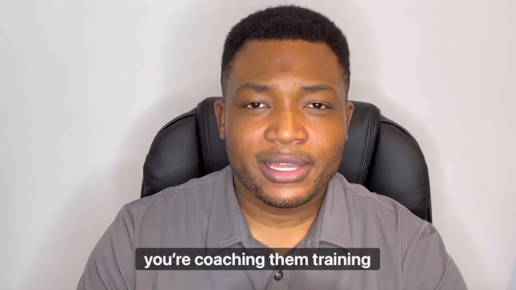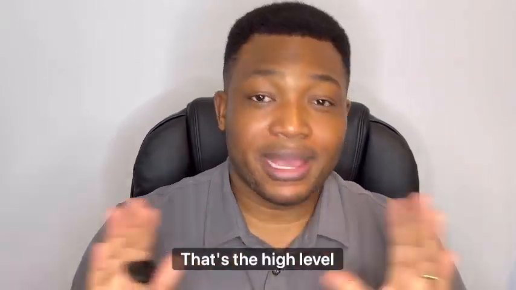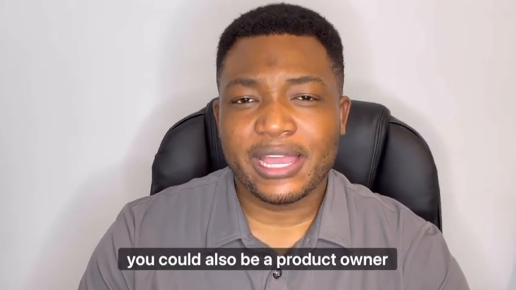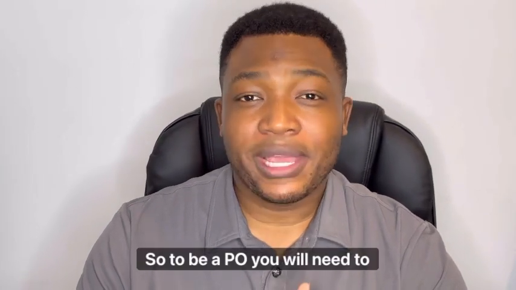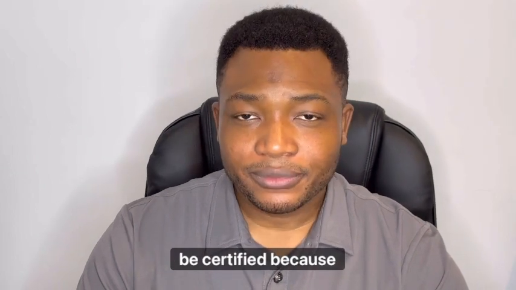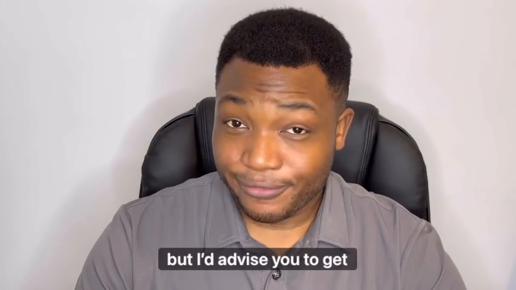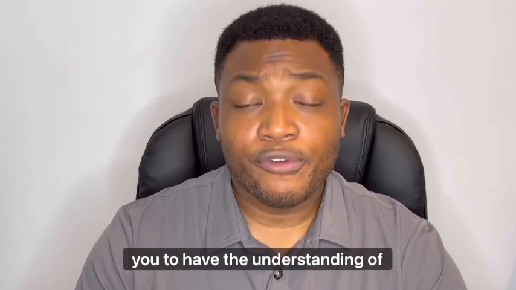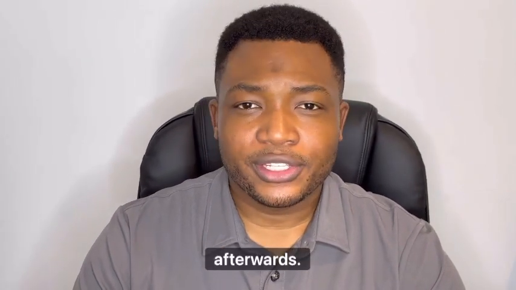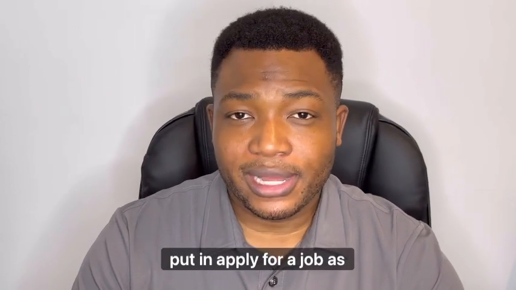You're coaching them, training them to get better with those practices. That's, from a high level, understanding the role of a Scrum Master. Now, you could also be a product owner, PO for short. To be a PO, you would need to be certified because, again, that's a critical requirement. You don't have to be, but I would advise you to get certified because that also helps you to have the understanding of who the PO is. And afterwards, you can apply for a job as a PO.